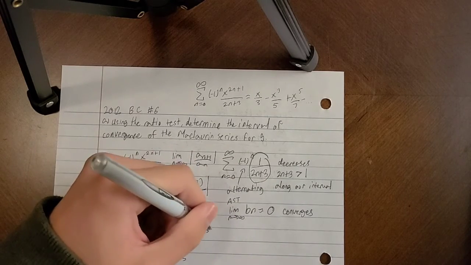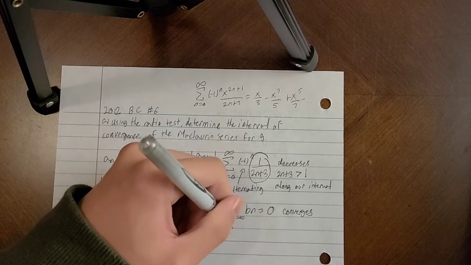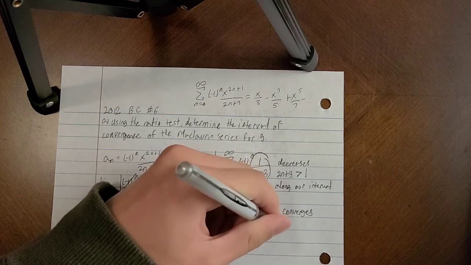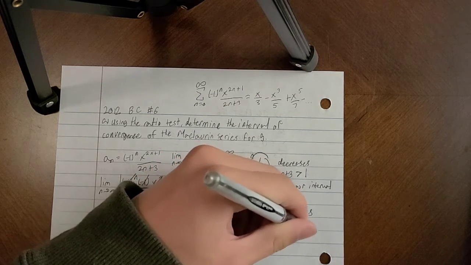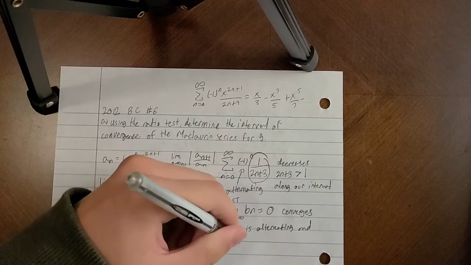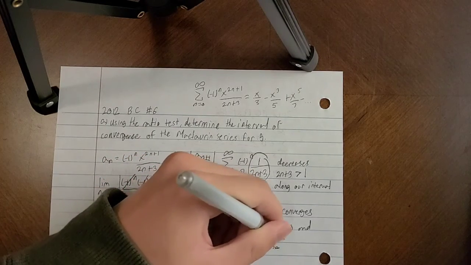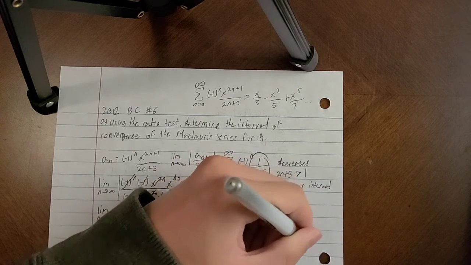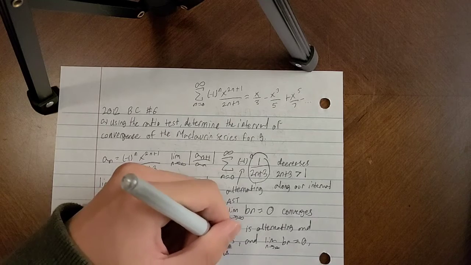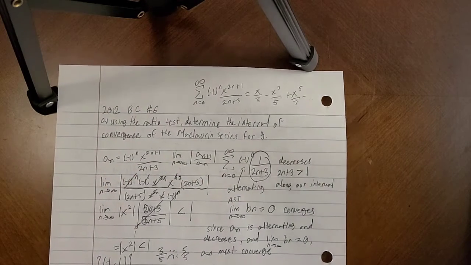We say, since a of n is alternating and decreases, and the limit of b of n equals 0, a of n must converge. Just like that.